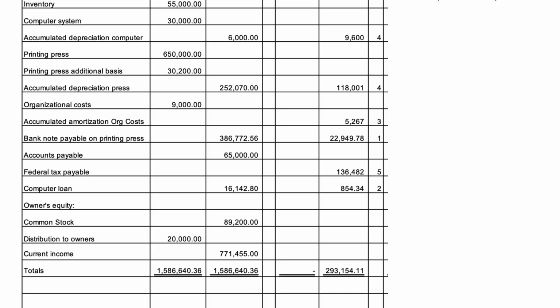Our analysis reveals that the banknote payable for the printing press is $22,000 too low, and that the computer loan balance is $854 too low. So we need 2 more adjusting journal entries to fix the books. We found that the offsetting debits to these 2 entries represented interest expense that was also not recorded. We'll see that in a moment when we get to the income statement.